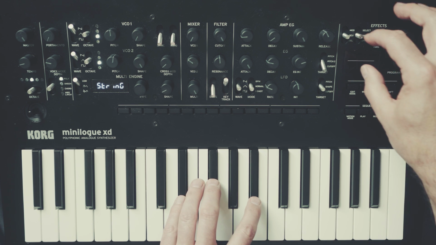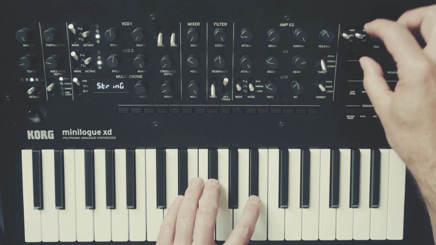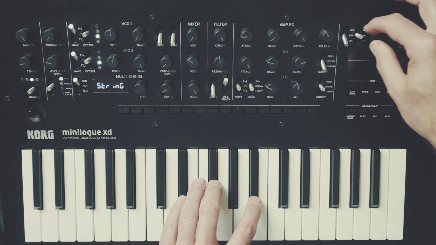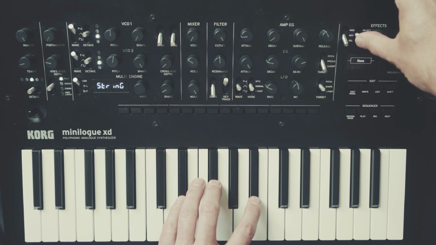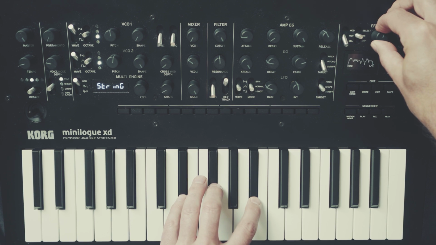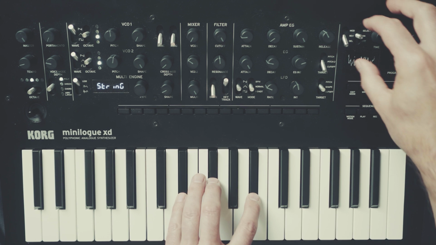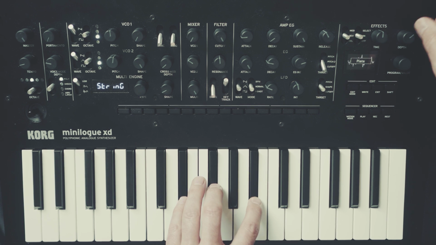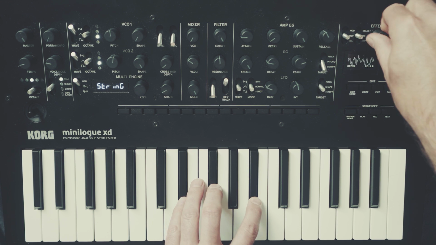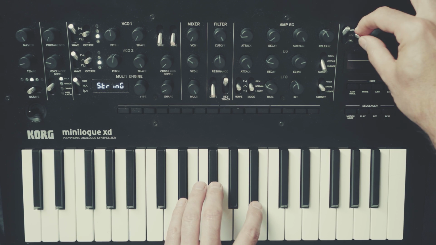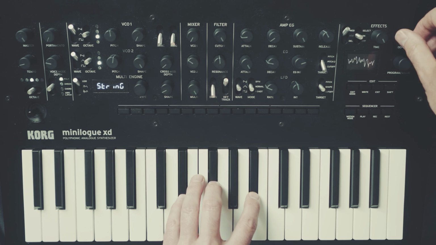So now let's add a little bit of reverb and delay and modulation effects. In terms of delay, some of the delays are stereo, so they can add a nice little bit of stereo to the sound. Let's turn it on and choose stereo BPM. Add a little bit of stereo reverb. And modulation, let's go with the ensemble.